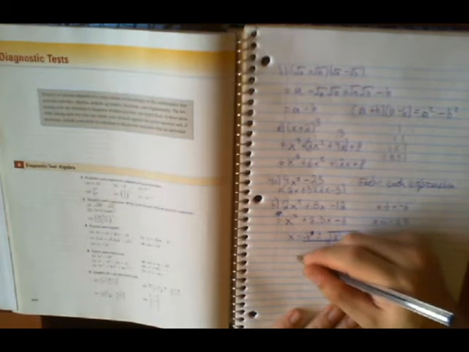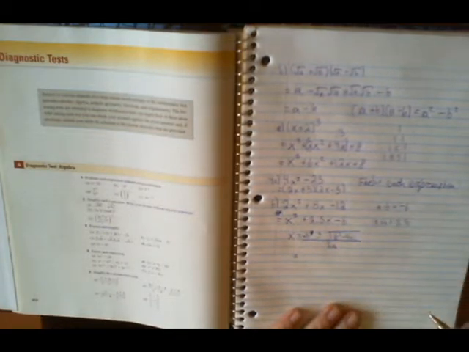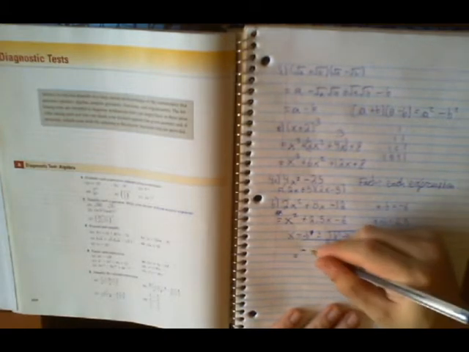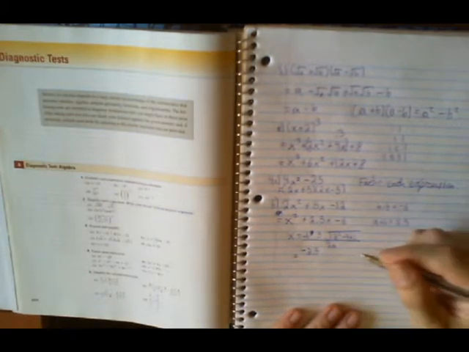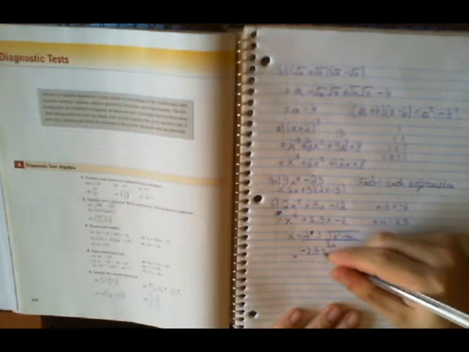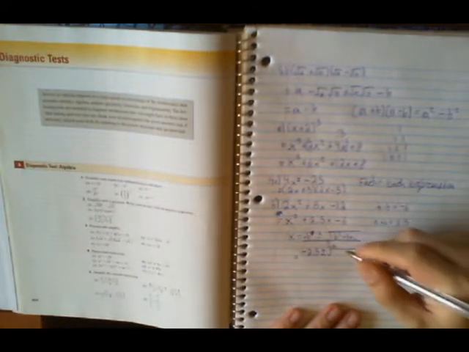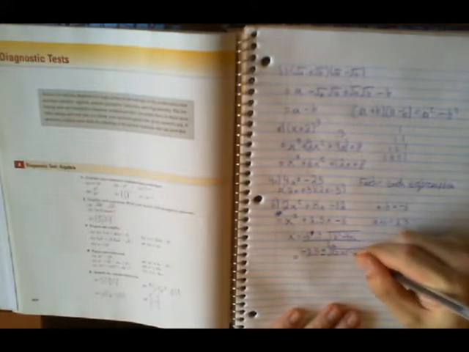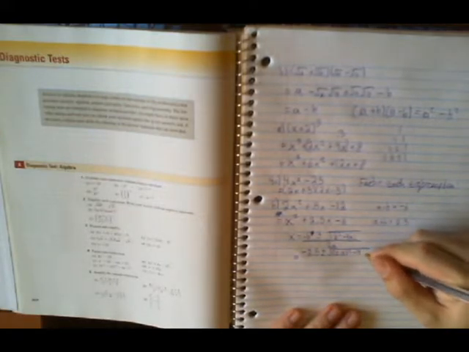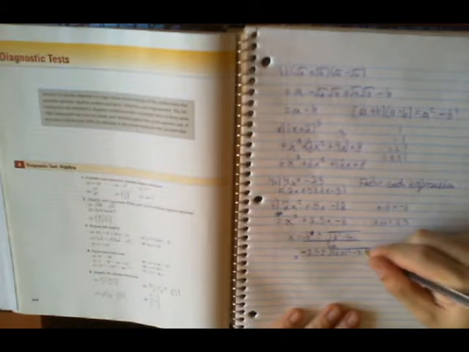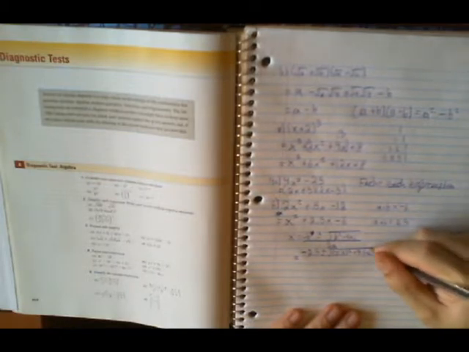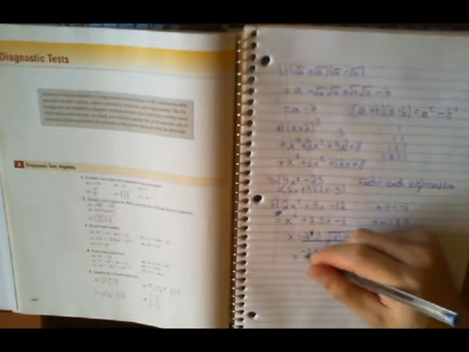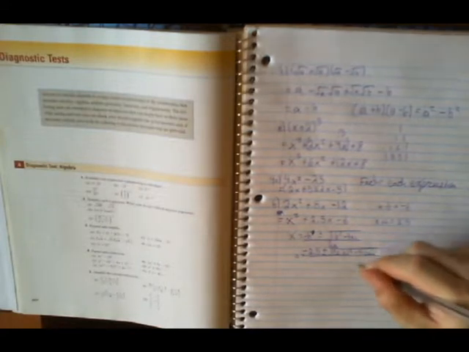Which is equal to -2.5 plus minus the root of 2.5 squared minus 4 times -6. Yeah, we're gonna get imaginary roots for this one. All of it divided by 2.